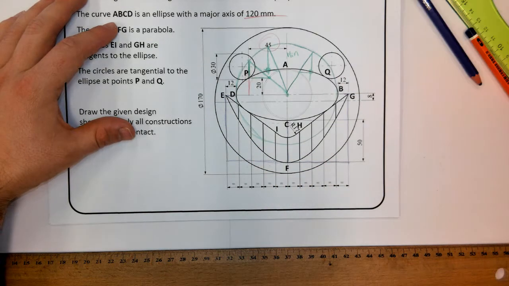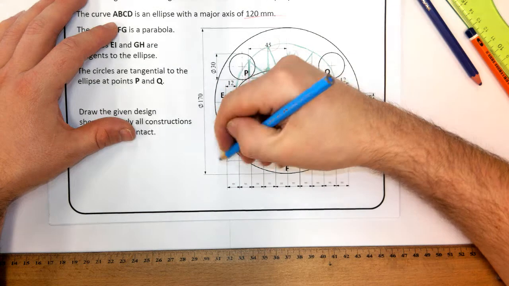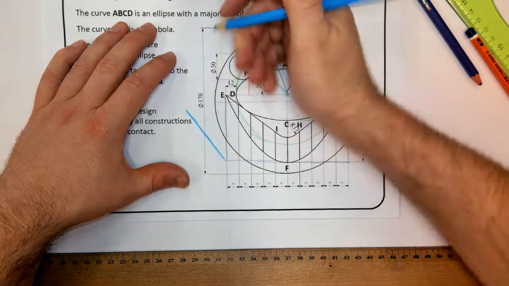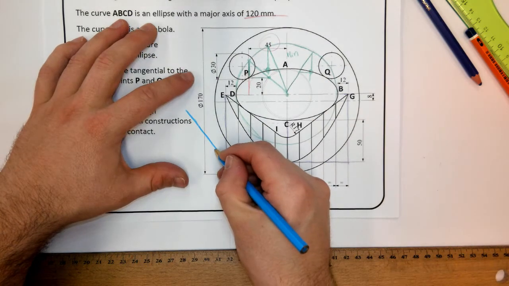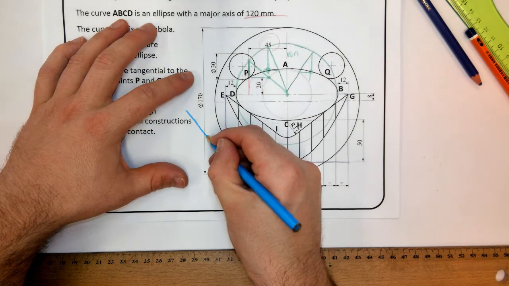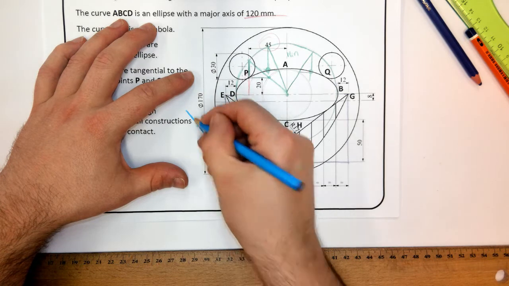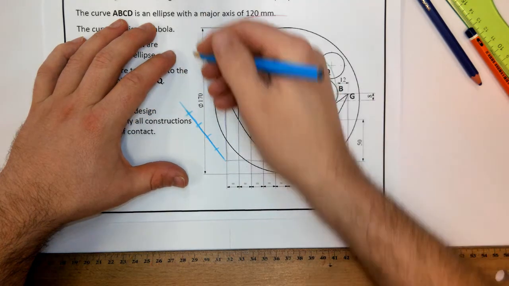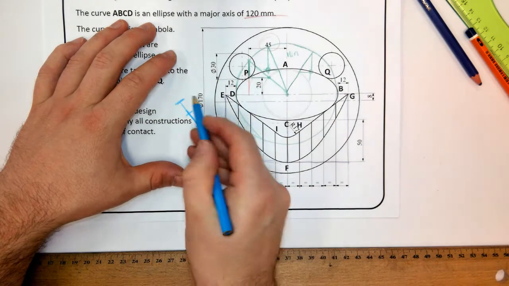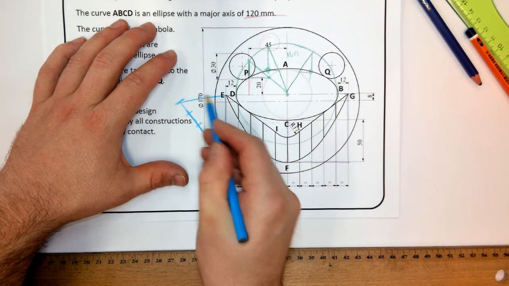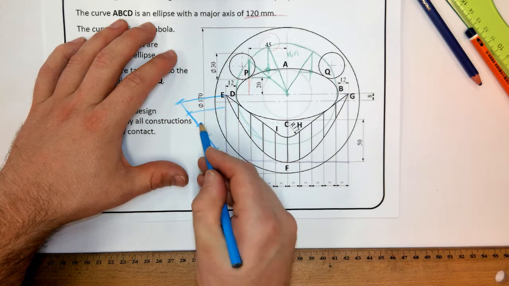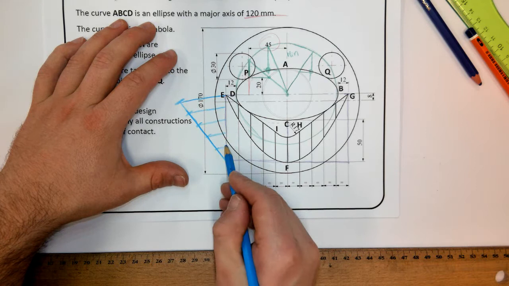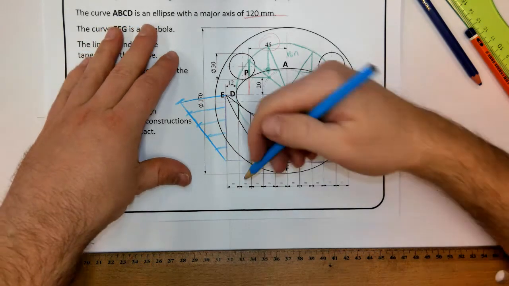To do that, I'm going to draw a line at any acute angle and mark 5 equal measurements along it. So 1, 2, 3, 4, 5. I'm going to join the last point to E and all the points after parallel to them. And then I'm going to do the same here.